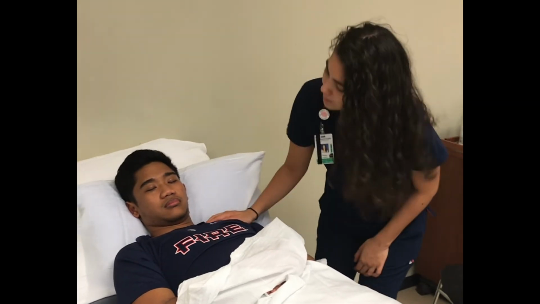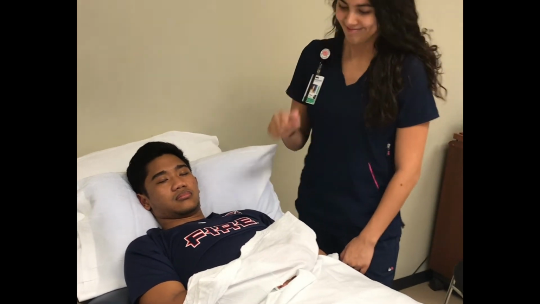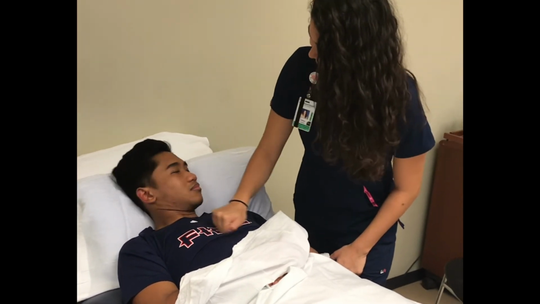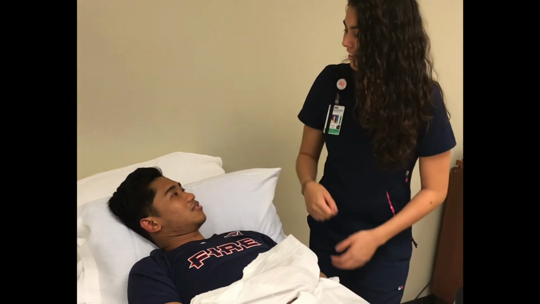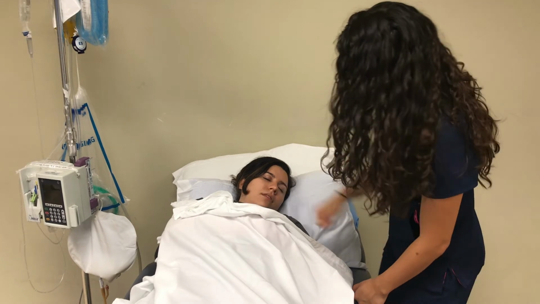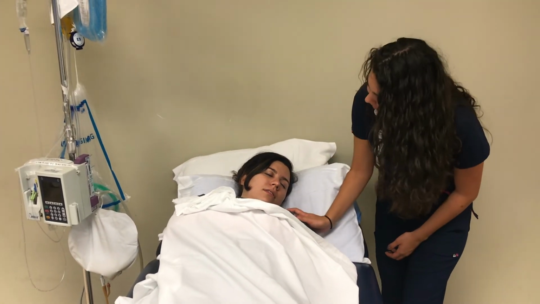A stupor patient responds to noxious stimuli and returns unconscious when stimuli stops. In this example, the student physical therapist is using a sternal rub as the noxious stimuli. The patient is unable to interact with the PT. A coma patient cannot be aroused by any stimuli and is unable to interact.